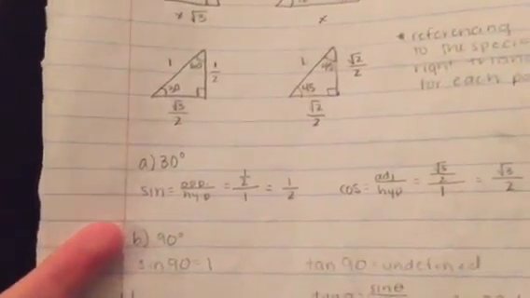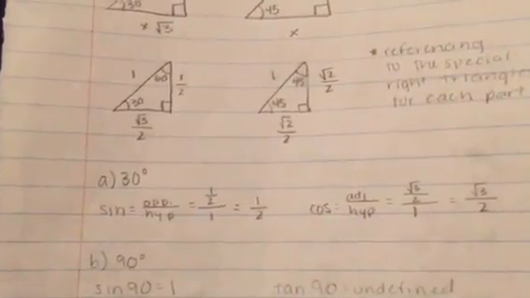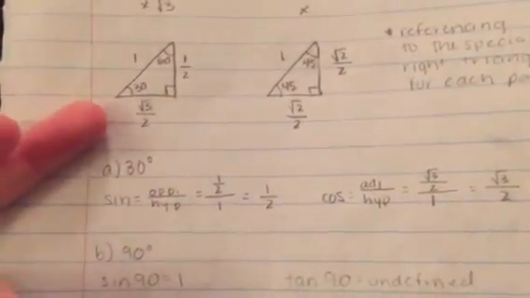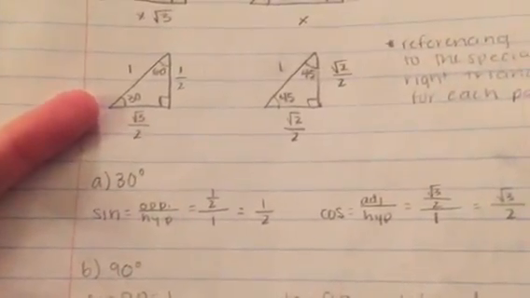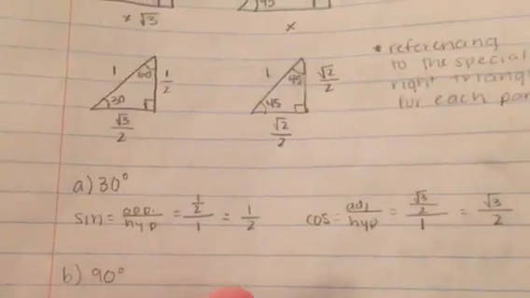And when you're finding sine of any angle, you're going to do opposite over hypotenuse. So I'm going to act as if all the triangles have a hypotenuse of 1. So I look at these special right triangles, and the opposite of 30 is half, and the hypotenuse is 1, so the answer is half.